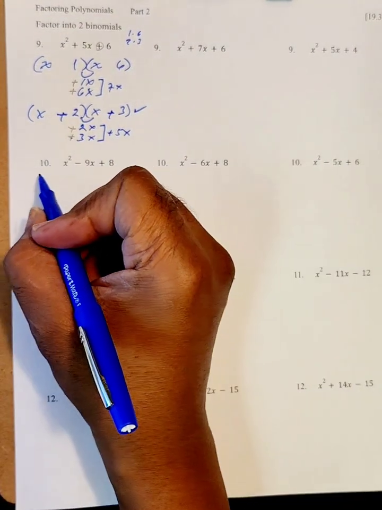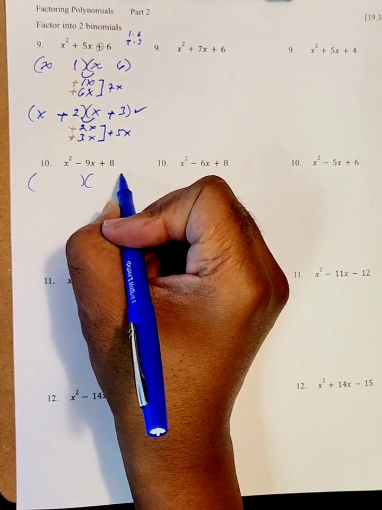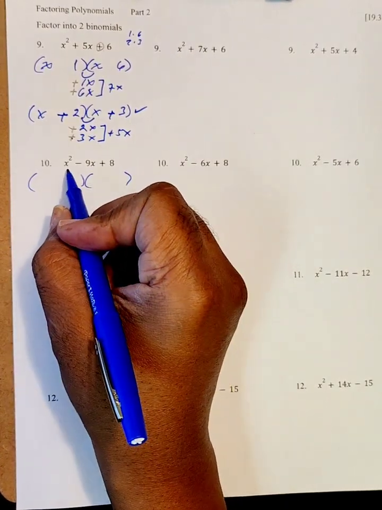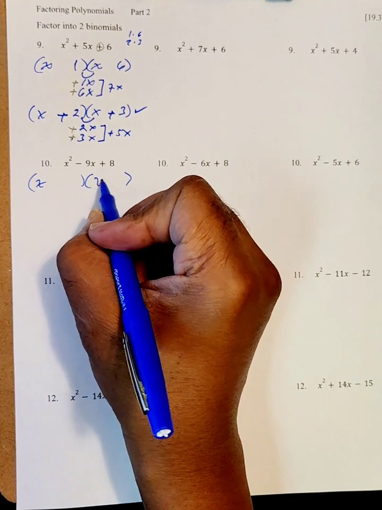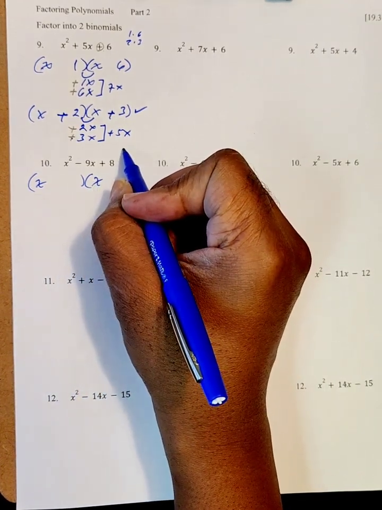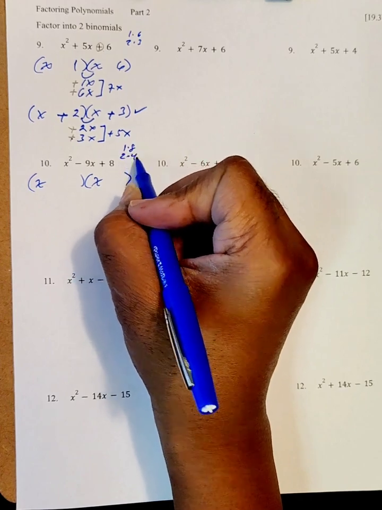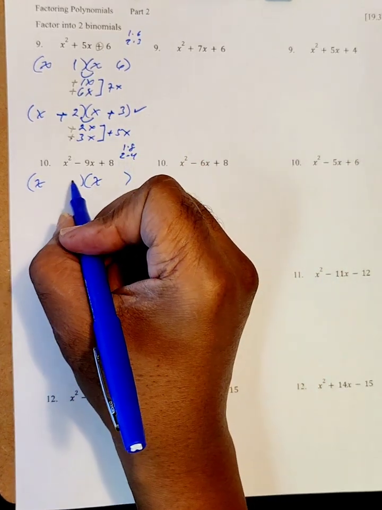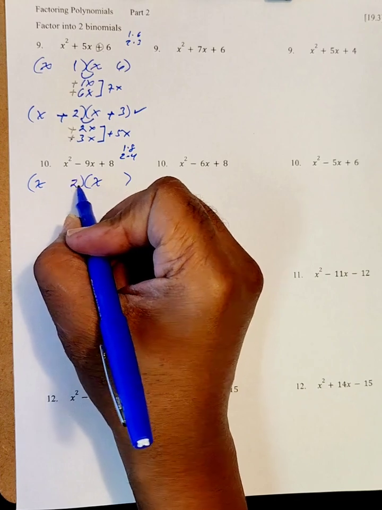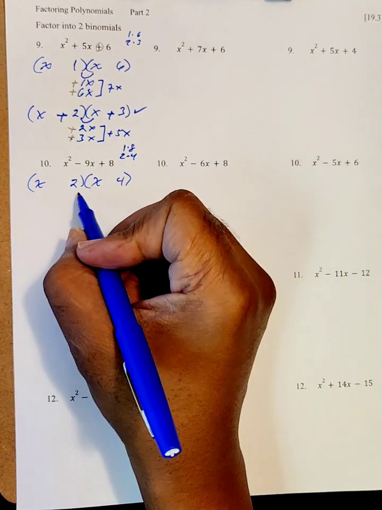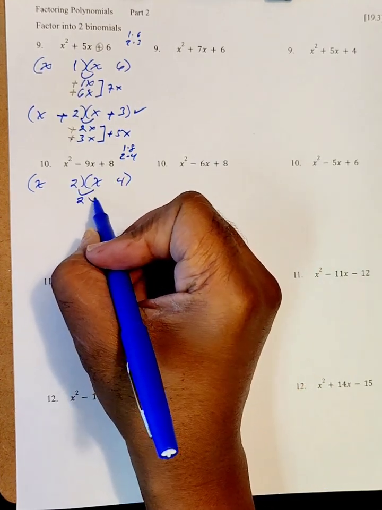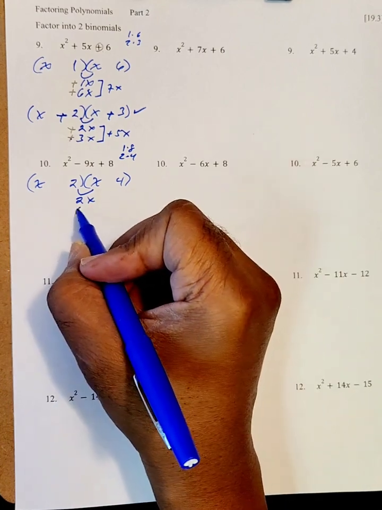Okay, so let's do it again. We want this trinomial to become two binomials. We have x squared, which is x times x. We have an 8 here, which could be a 1 times 8 or a 2 times 4. Let's try the 2 times 4. And we end up with 2x here, and outside we get 4x.